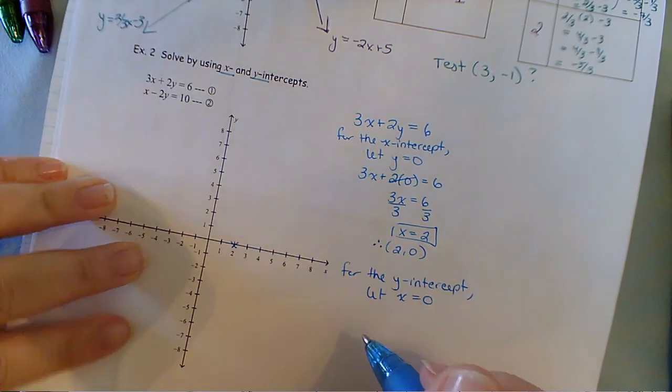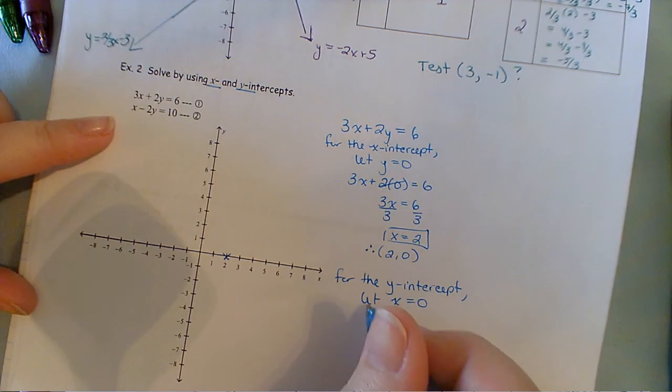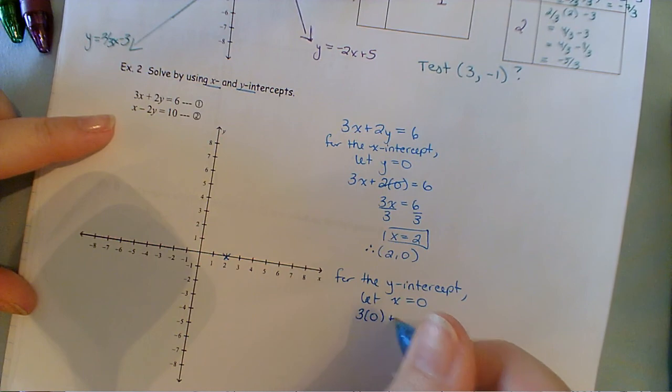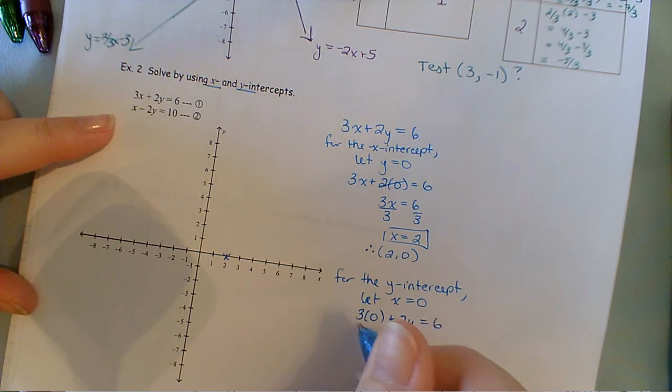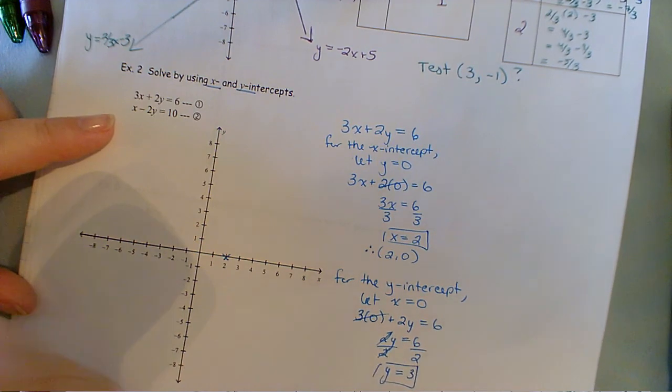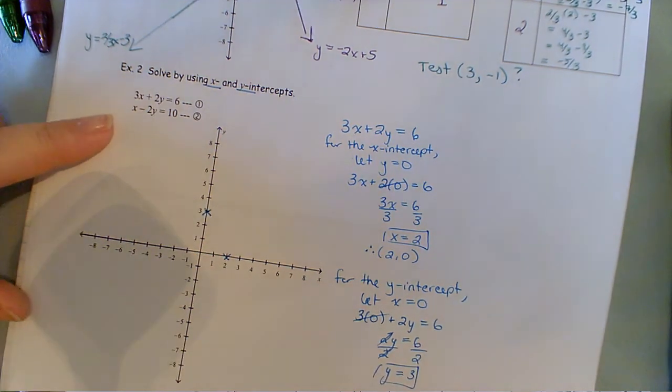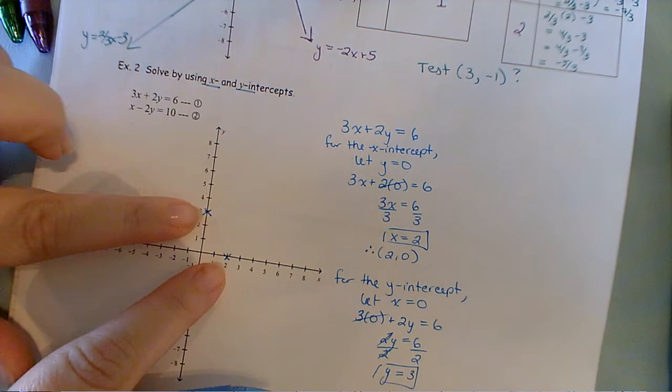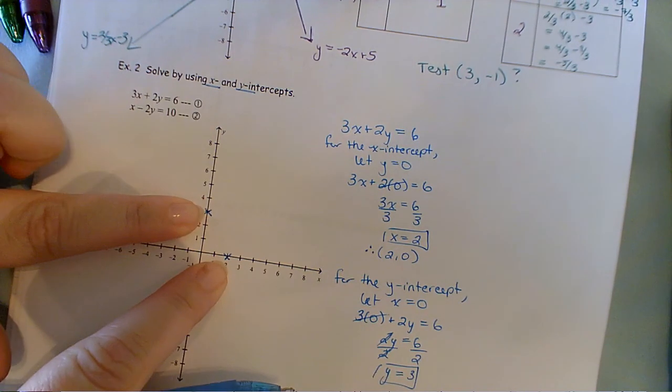Now we go back to the same equation, start again, but where you see the letter x, it is now going to become the number 0. Anything times 0 goes away. So we're left with 2y equals 6, divide by 2, divide by 2. So 1y is worth 3. So it touches at +3 on the y-axis. There are your 2 points to attach to make a line.